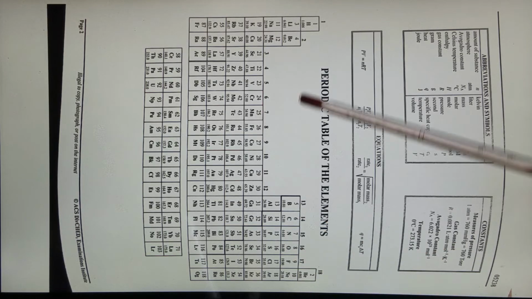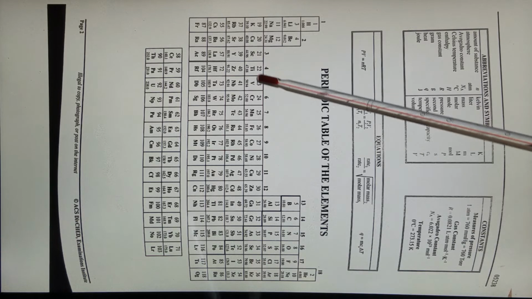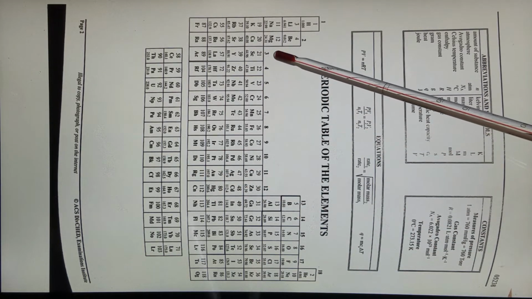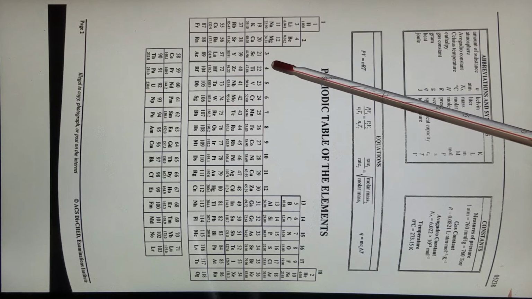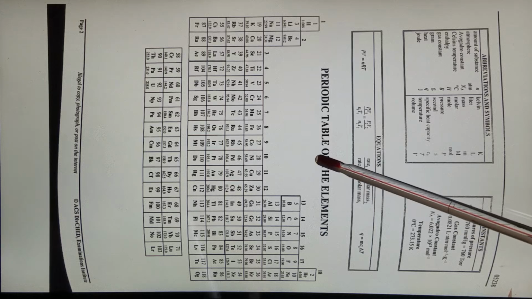Remember, that's the main group elements, those 2 blocks. And then the one in the middle right here, that's the transition group. So that's actually B1, B2, B3, B4. Make sure you understand those, okay?